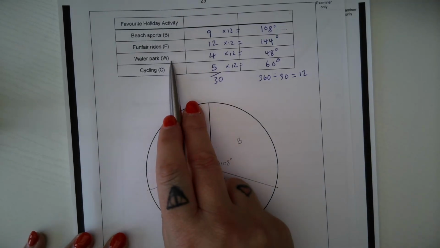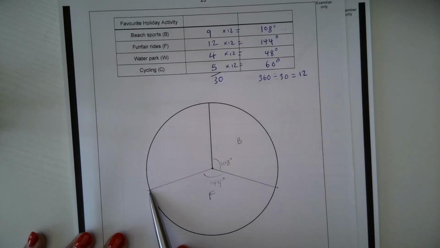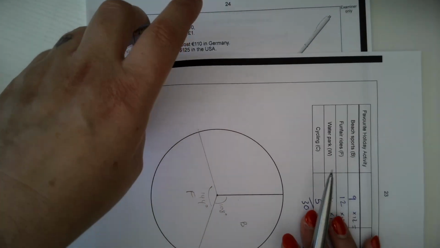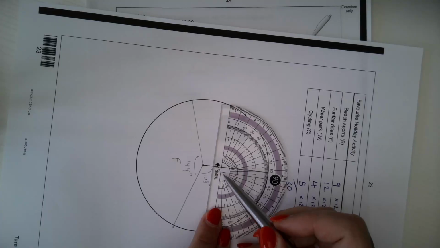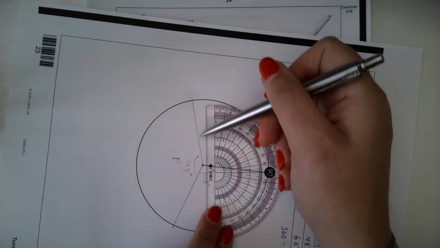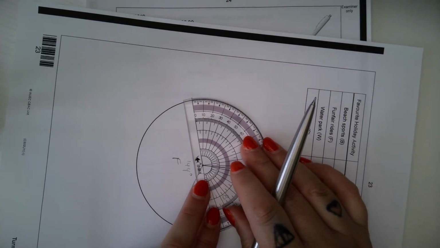The next sector that I'm going to draw is the water park. So the water park is 48 degrees. And again, I need to start this sector from the line I've just drawn. So I'm going to turn my pie chart around again. Centre of the protractor with the centre of the pie chart. The 0 line of the protractor flush with that line that you've just drawn. So you pop on the centre, flush.